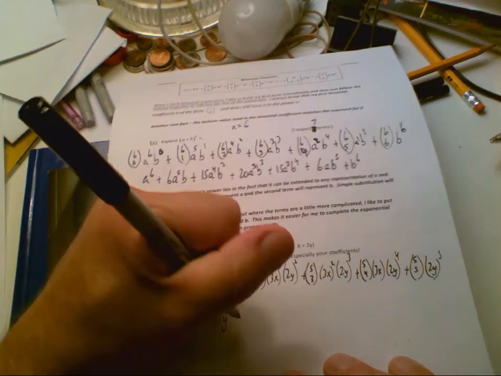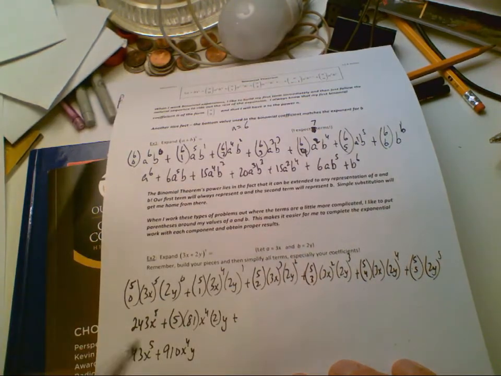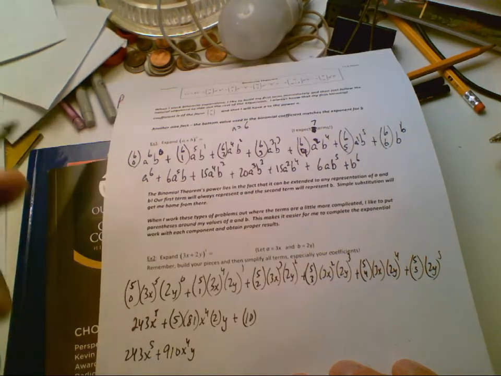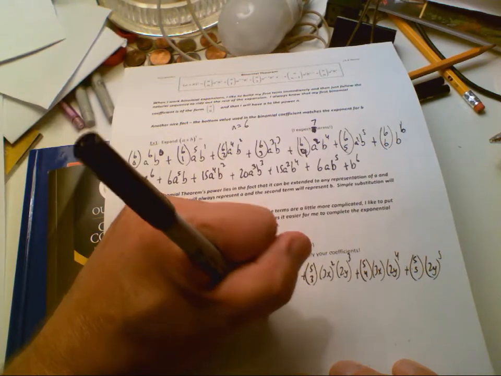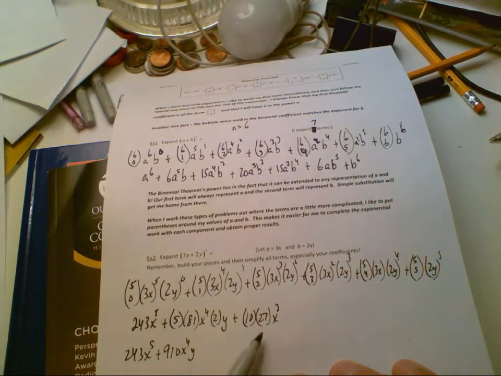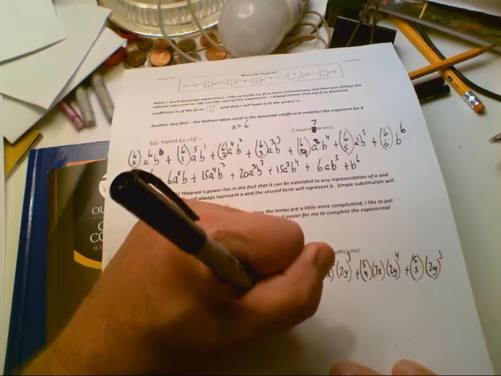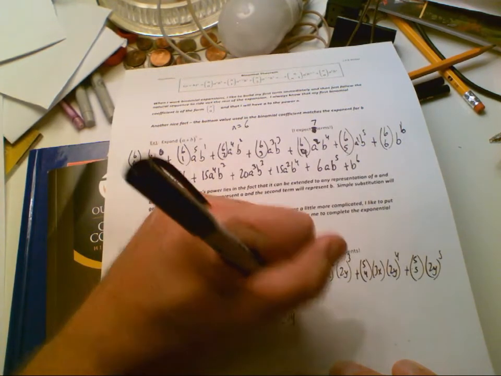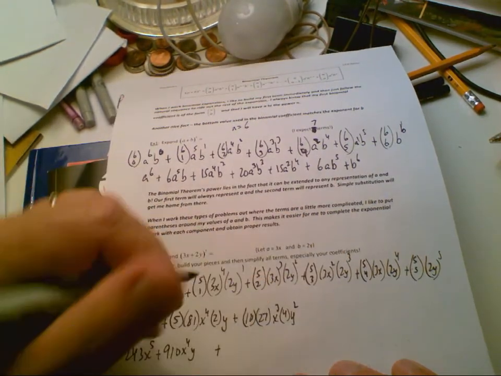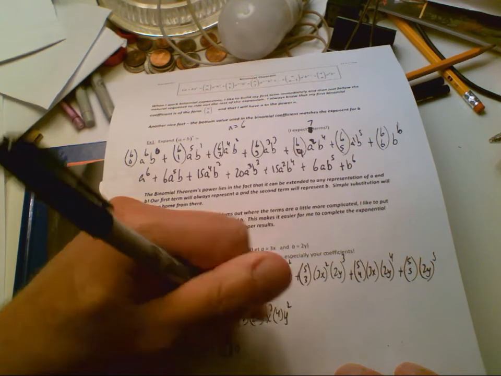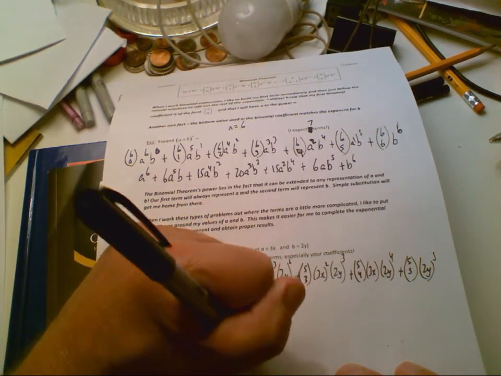Let's keep chugging along. A 5, 2 becomes a 10. 3x cubed becomes, 3 cubed is 27, 27 x cubed. Again, do you need these parentheses? No, but it just helps me as I'm multiplying to work this through. And 2y times 2y squared is 4y squared. All right, let me work with this one just to save the simplification as I'm walking across. 10 times 27 is 270, times 4 is 1,080, x cubed, y squared.